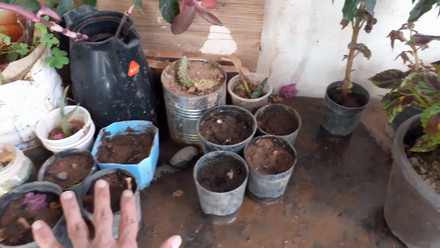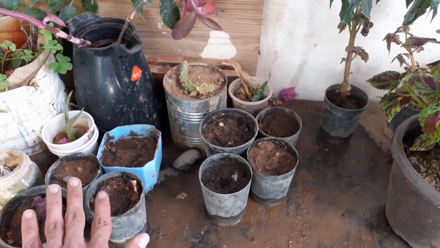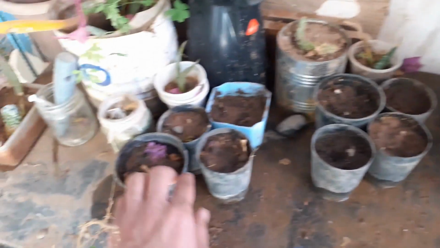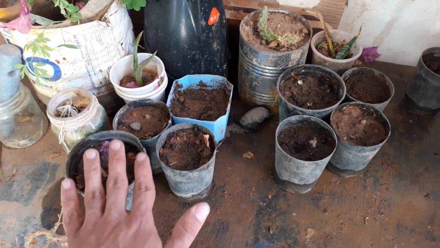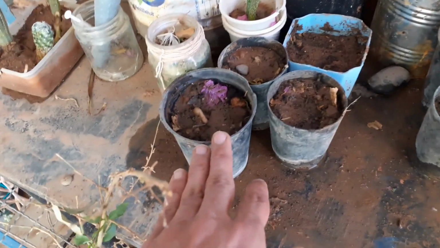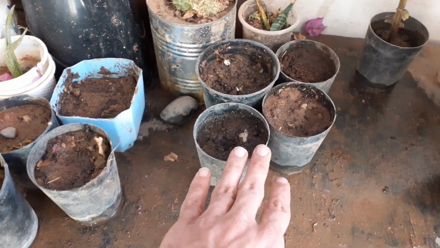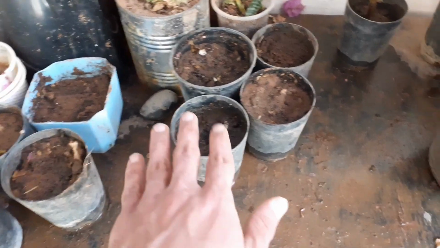So I'm making 4 of them so we can make sure that our observations are correct. So we have here sunflower seeds sprayed with gibberellic acid. We have control, which is watered only with water.